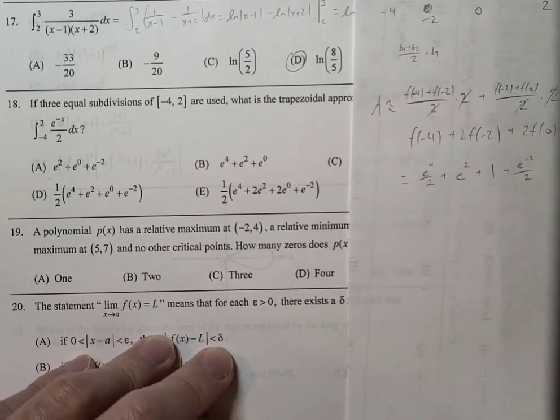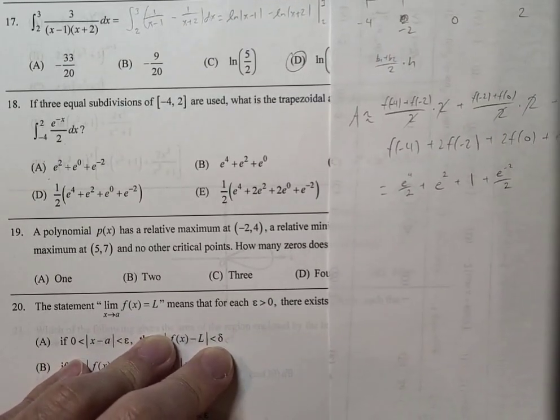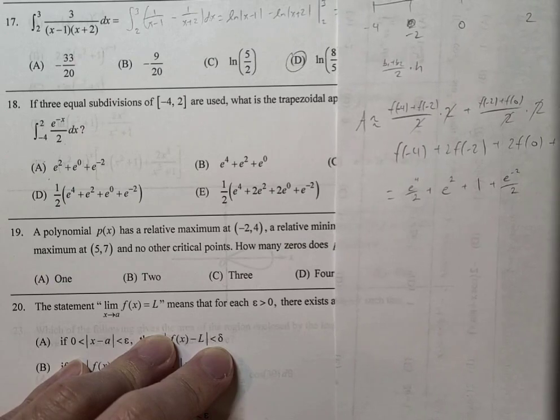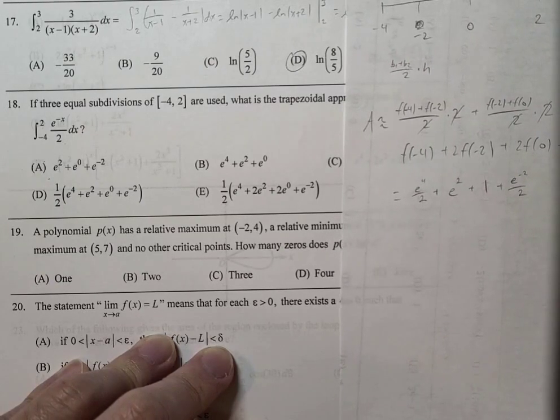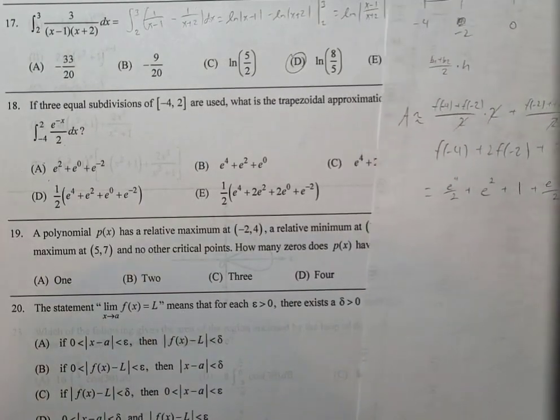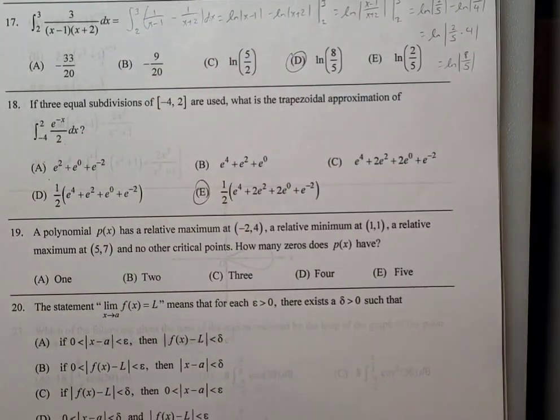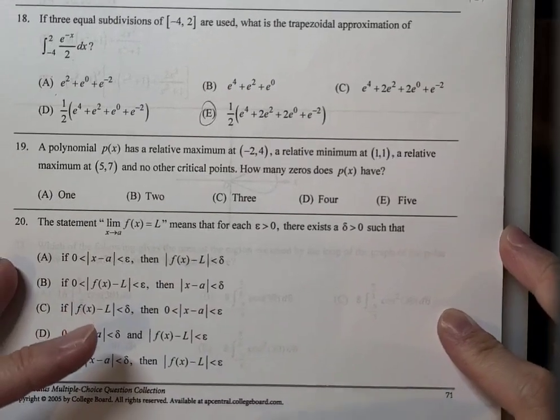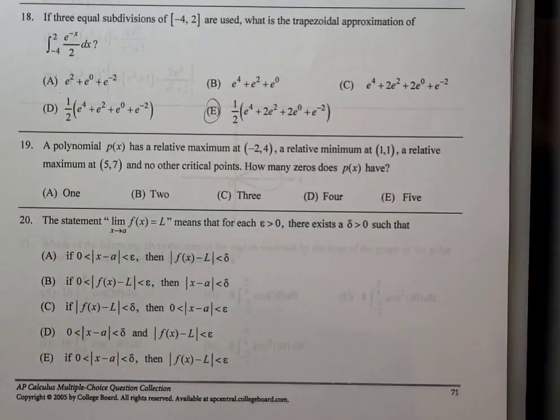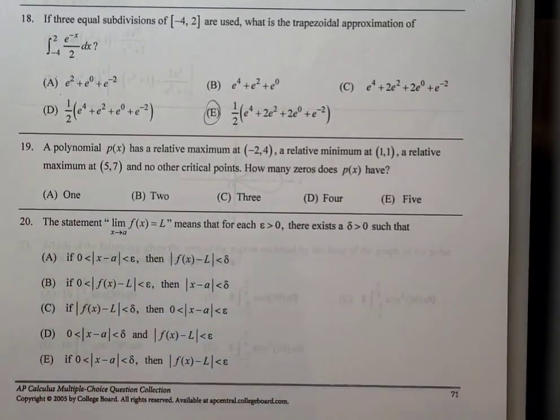Then that answer, it looks like E. Is that correct? Yes. Okay, I'll finish 19. 20 is epsilon delta definition. I'm not going to do that, so I'll finish 19 and call it a part.